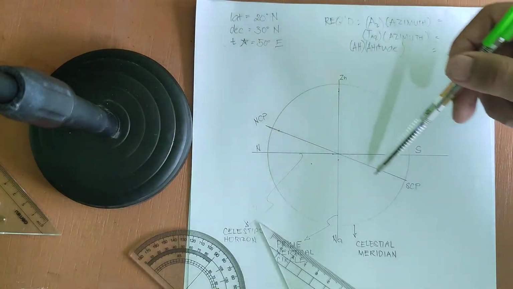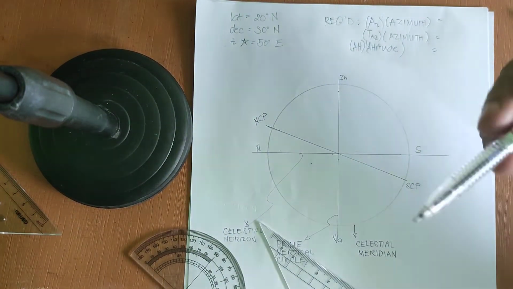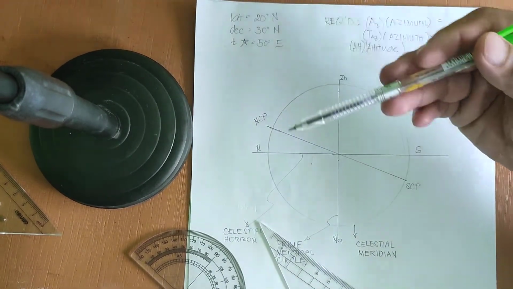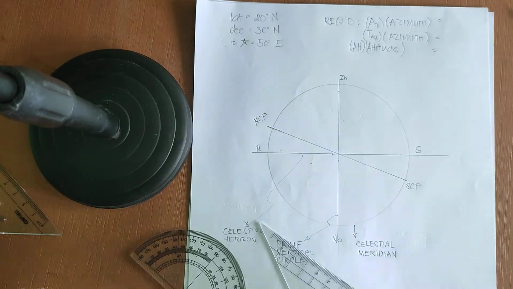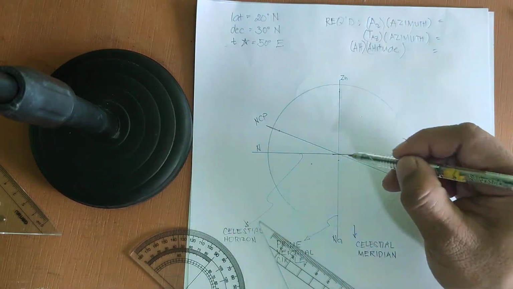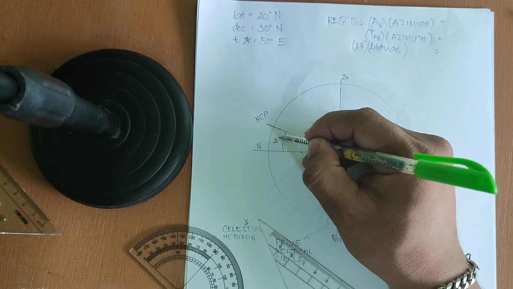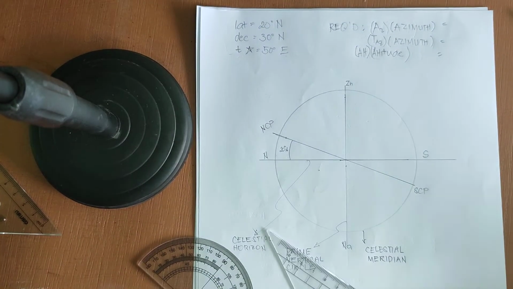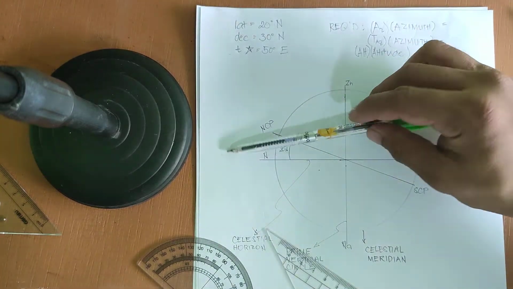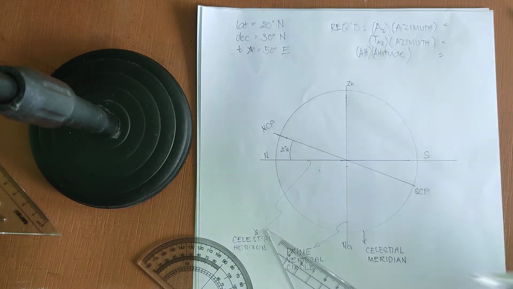So this is your axis now of north celestial pole and south celestial pole. So this is 20 degrees north. So this is your elevated pole and the depressed pole.